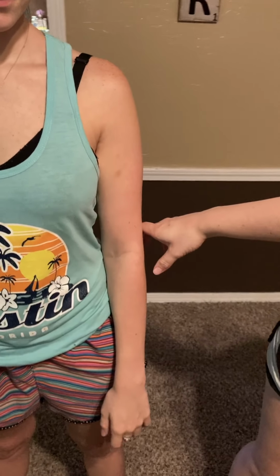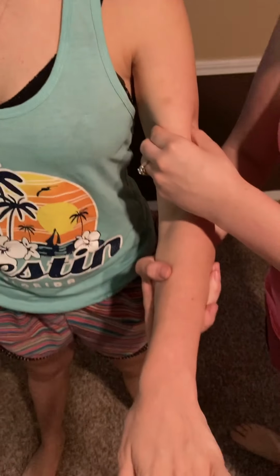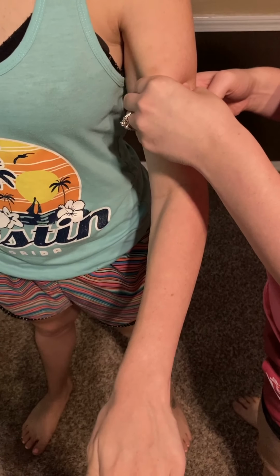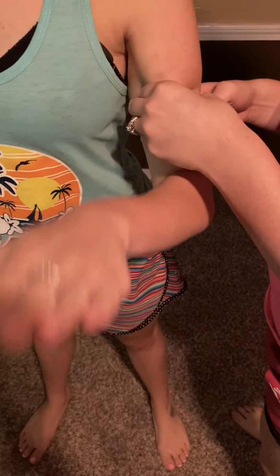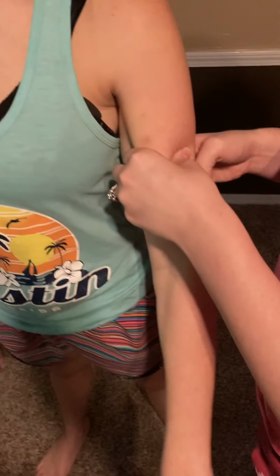So now we're going to find the brachialis. It's going to be right underneath the biceps brachii, and I'm going to have you flex your arm in a pronated position. And now you're going to flex your elbow. And you're going to feel that muscle contracting right underneath the biceps brachii.